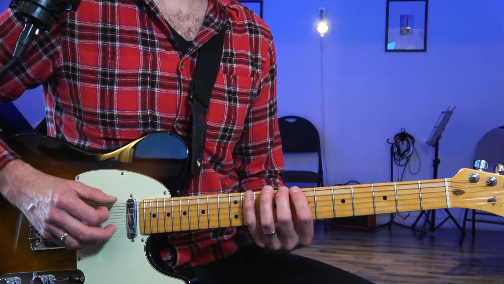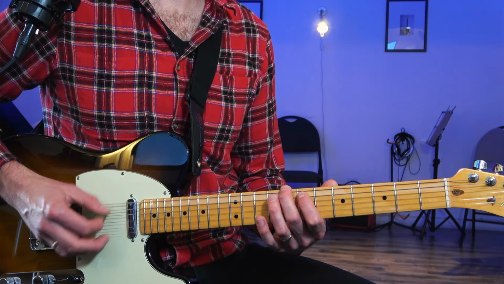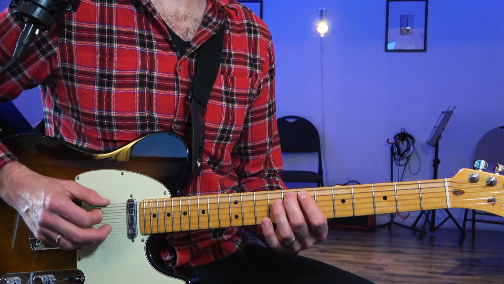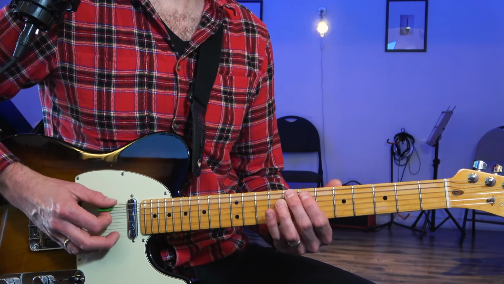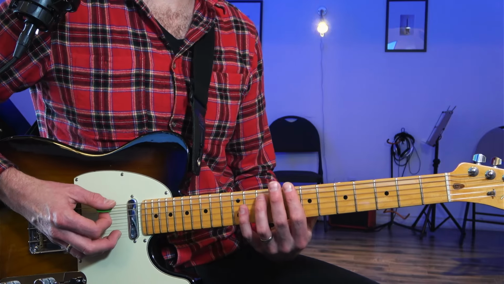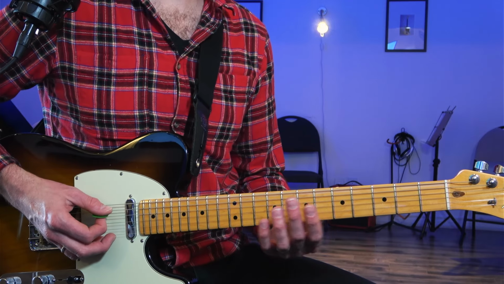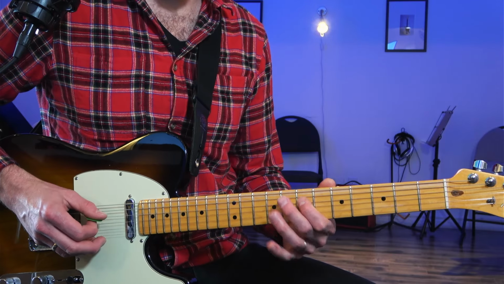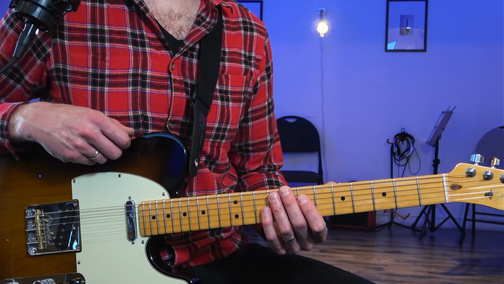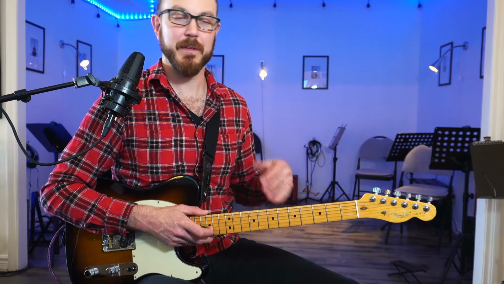First note to the third note, 1, 2, 3. First note to the third note is a third. First note to the fourth is a fourth interval. First note to the fifth is a fifth, otherwise known as a power chord or a C5 chord there. And first note to the sixth note, a sixth interval.